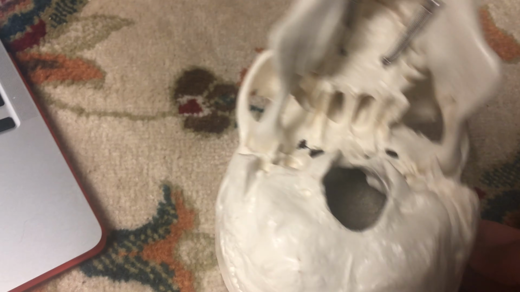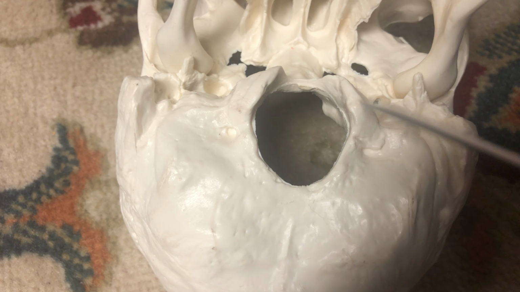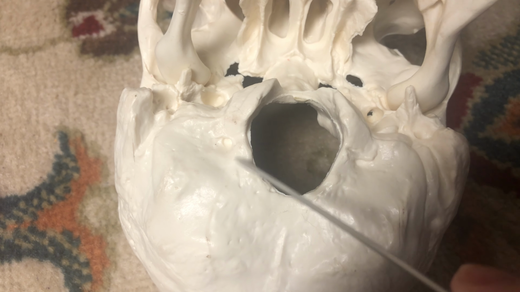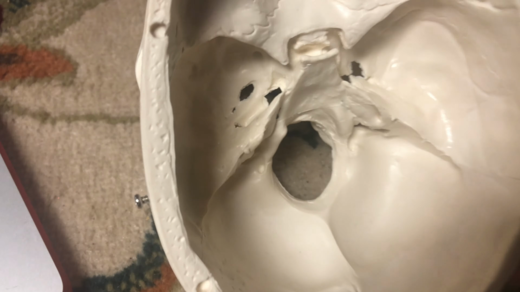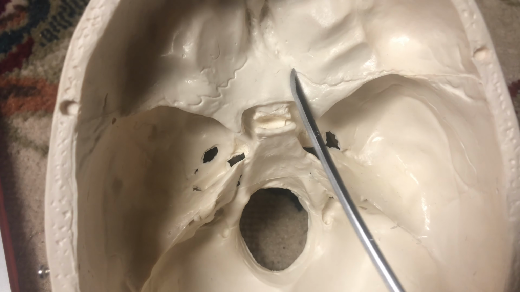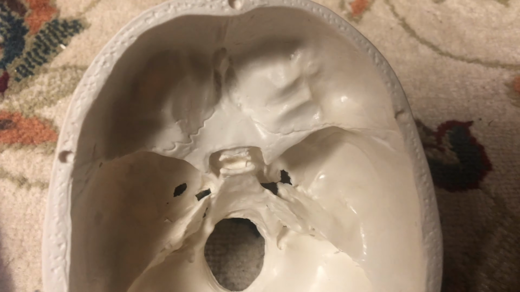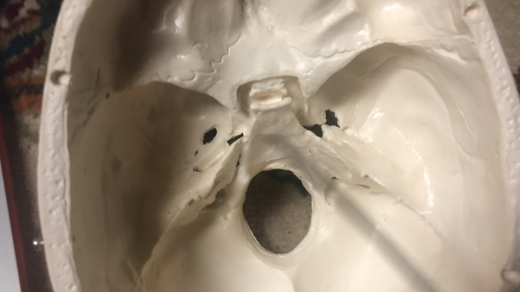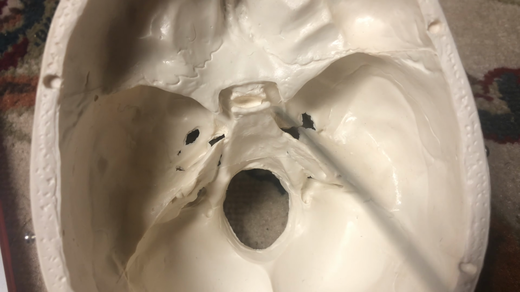And the hypoglossal canal is right next to the foramen magnum. Right there and right there. The hypoglossal canal. Moving on to the sphenoid, we have the lesser wings right there and right there. These are the lesser wings, this whole area up here. And then the greater wings, you can't really tell in the skull, is right there and right there. This whole area down here are the greater wings.